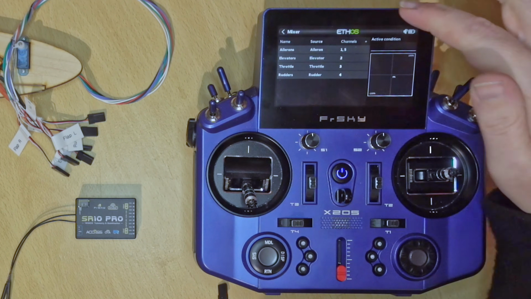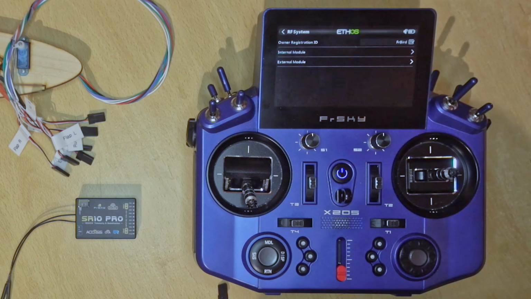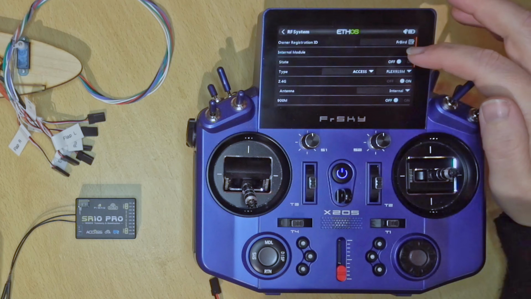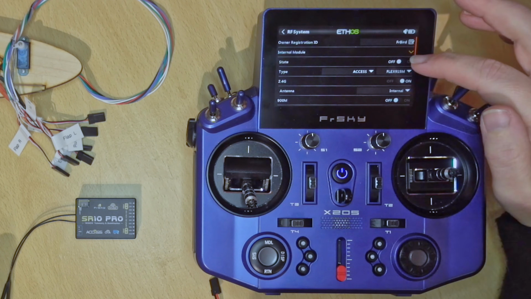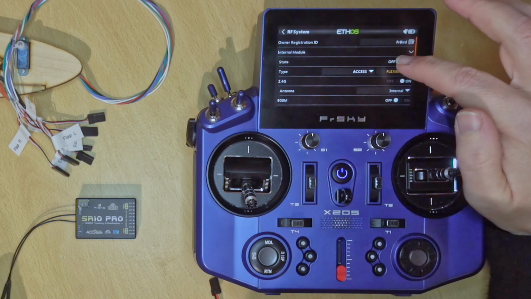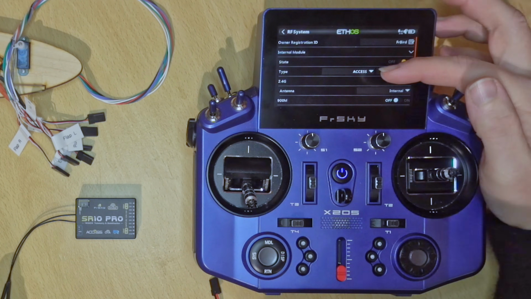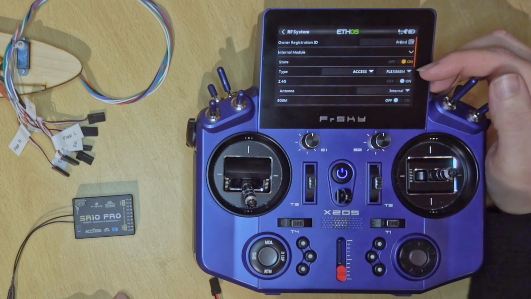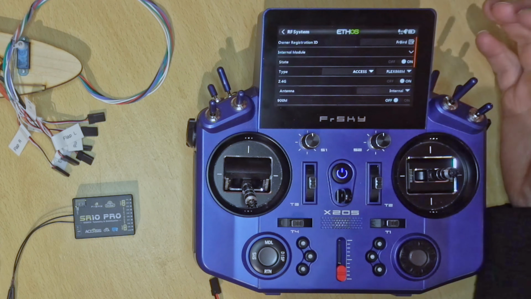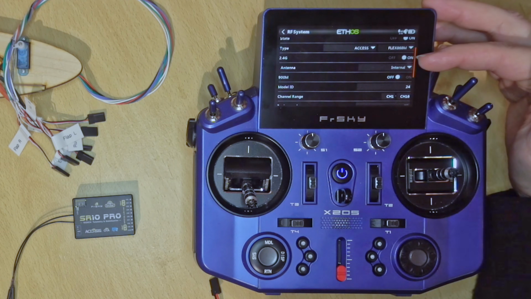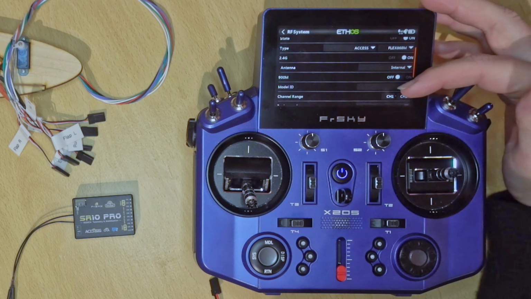The first thing we need to do is register and bind the receiver. Again, I'm not going to go through this in massive detail because I've covered this in other videos. We're going to turn on our internal module. We want it on Access because this is an Access receiver. You don't need to worry about the 900 unless you're going to use a 900 redundancy receiver, but for this situation, I'm not. I'm just going to use the 2.4 gigahertz turned on and use the internal antennas.